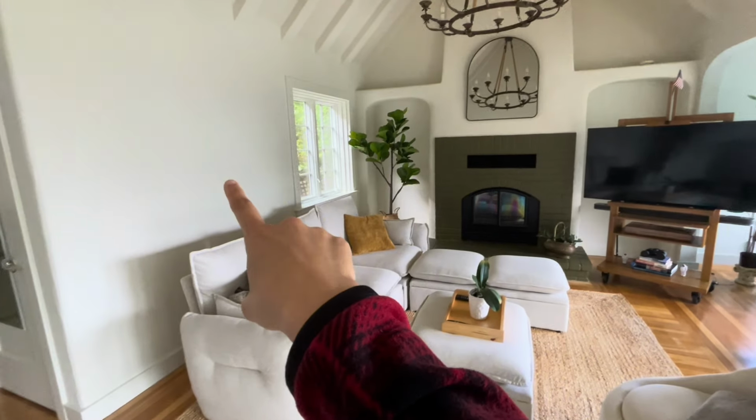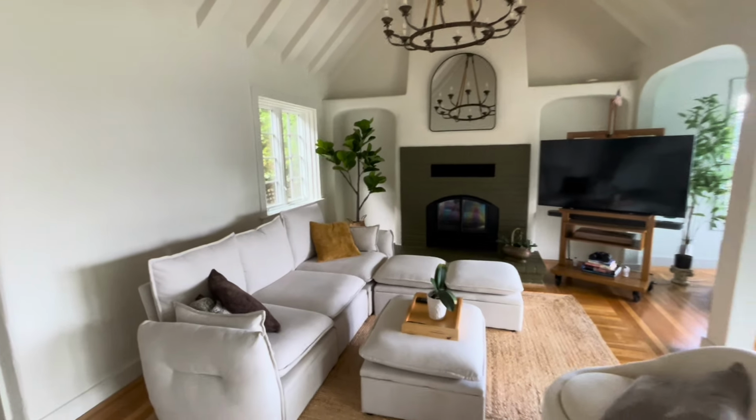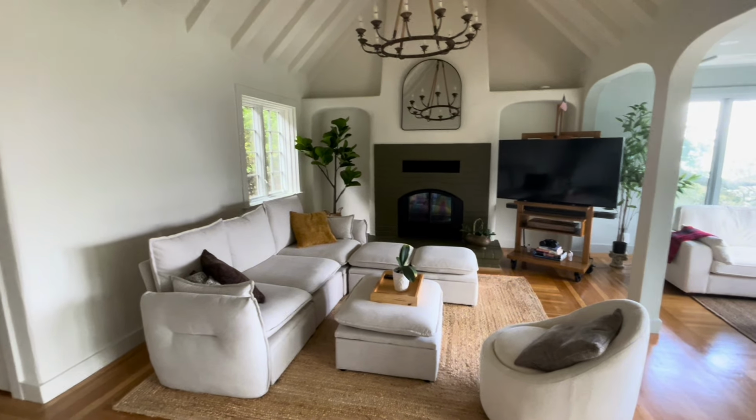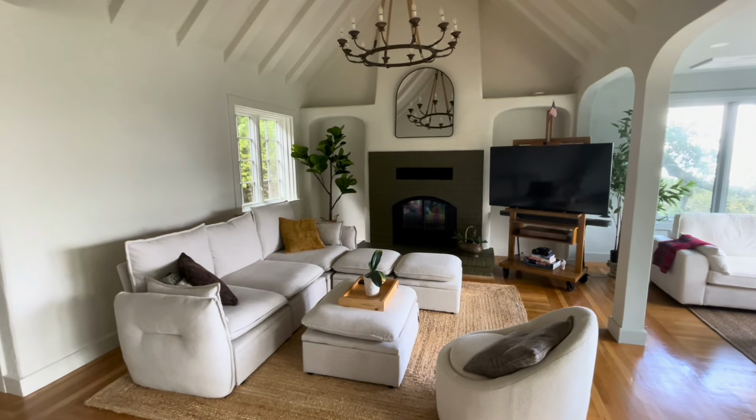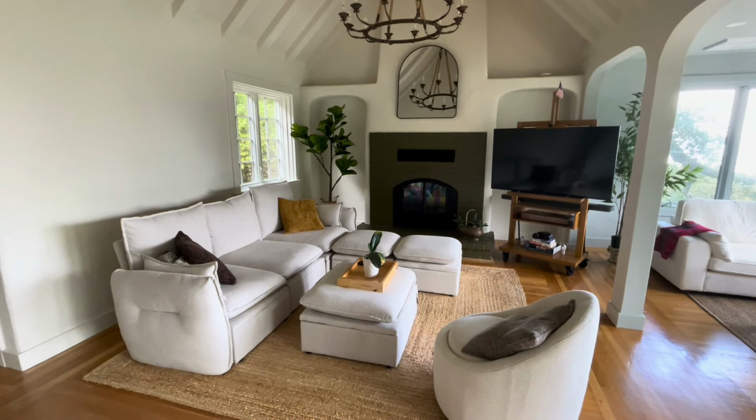And I have yet to get some artwork over there. I think once I find something, I can really pull the space together. But yeah, this is it. I'm super stoked with how it turned out, and I'm no longer embarrassed to invite people over.